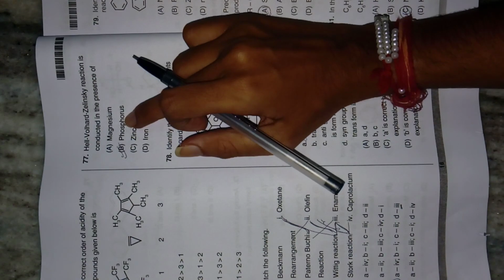I'll discuss whichever I feel that I have marked right, that only I'll discuss. Hell-Volhard-Zelinsky reaction is conducted in the presence of phosphorus, right? And this, I think, predict the stereochemistry, the osmium always gives syn-diol, so I marked A option. And NaBH4 converts aldehyde to alcohol, so C could be the right one.